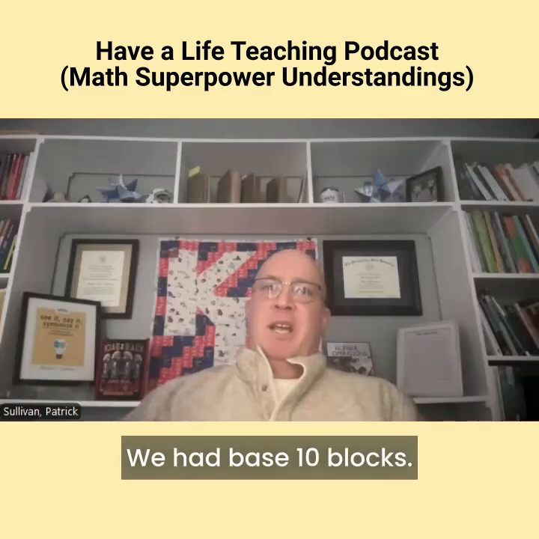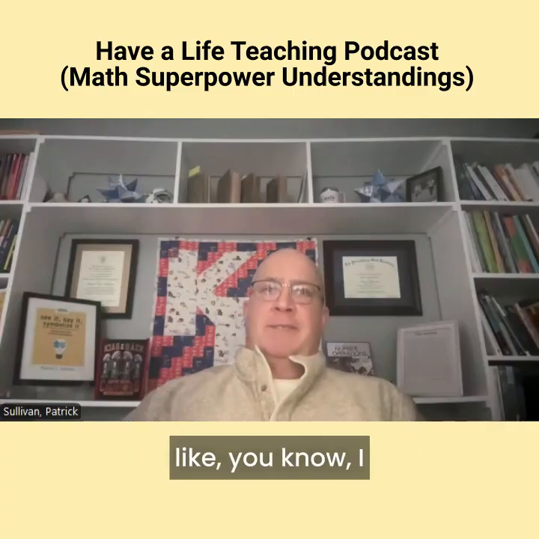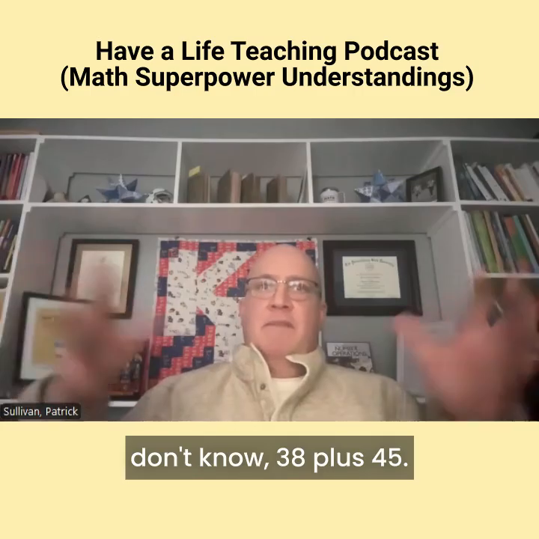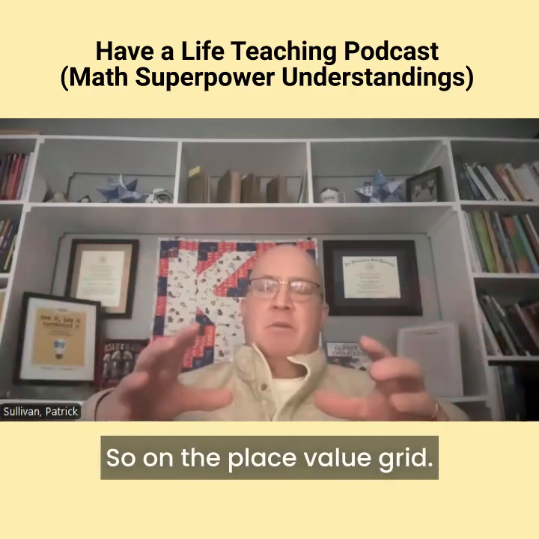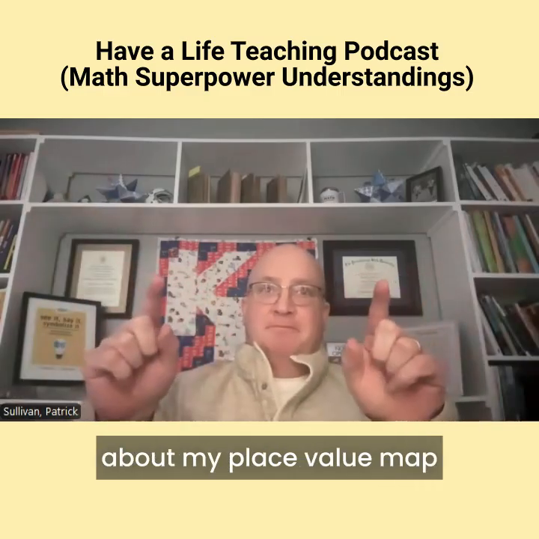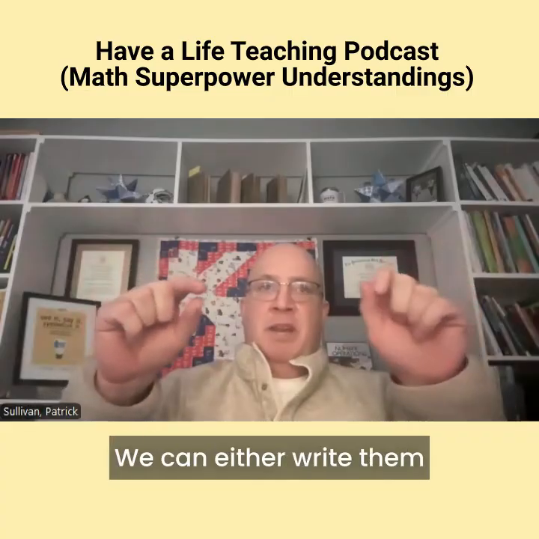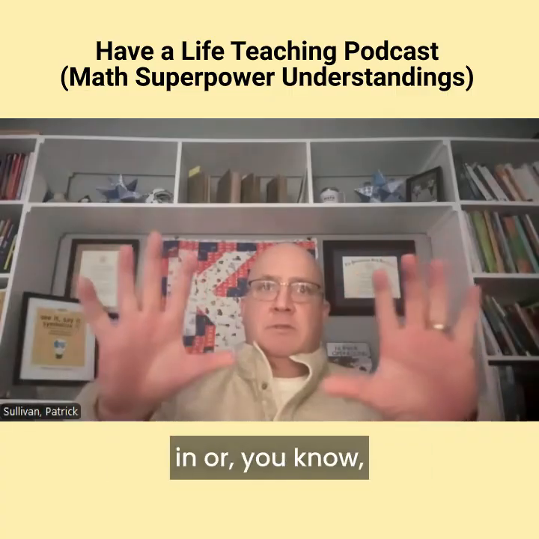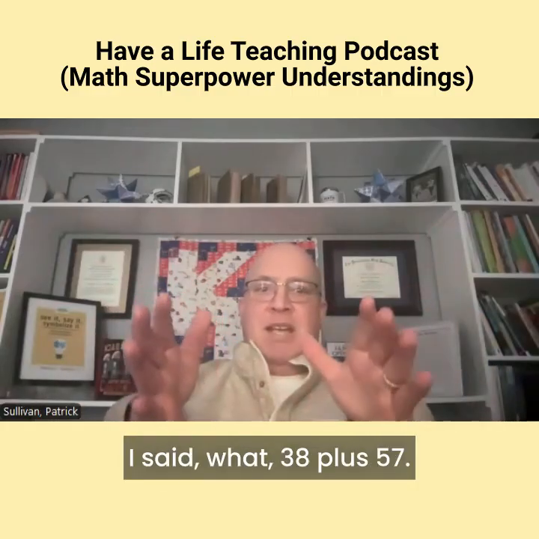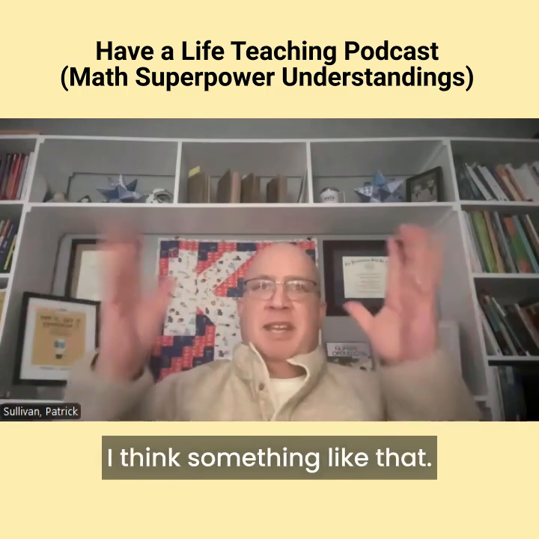We had base 10 blocks. I wrote a problem up like, I don't know, 38 plus 45, and I wanted you to model that on the place value grid. Now, what's different about my place value, Matt, is we bring the units, we can either write them in or you have little pieces that you put there. But bottom line is, I said, what, 38 plus 57, I think, something like that.